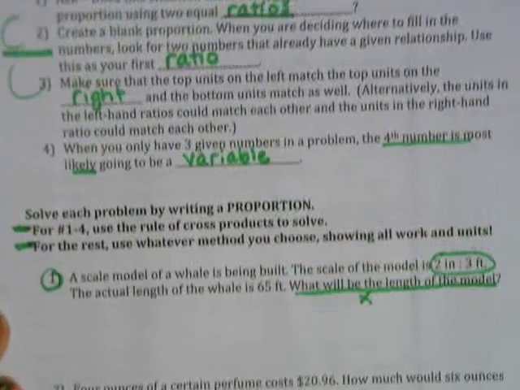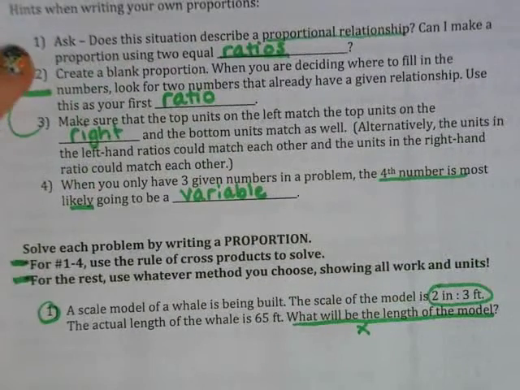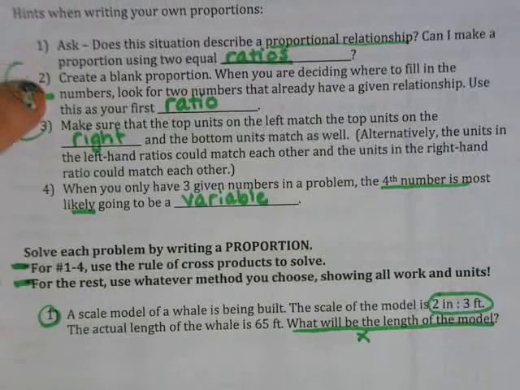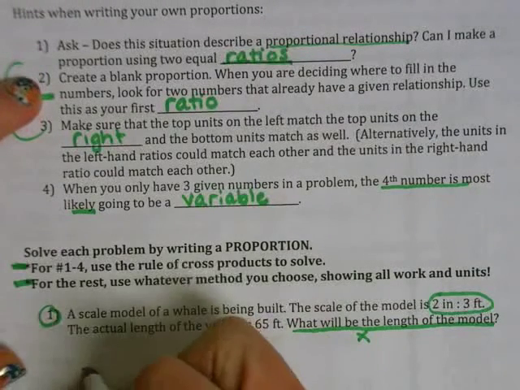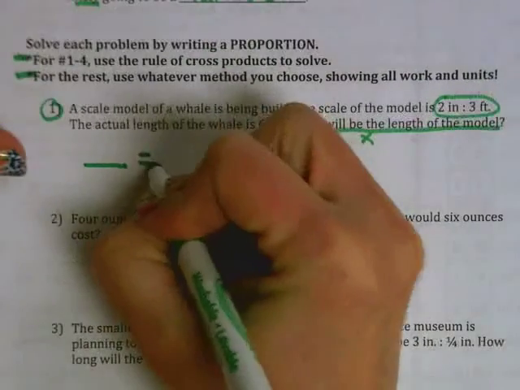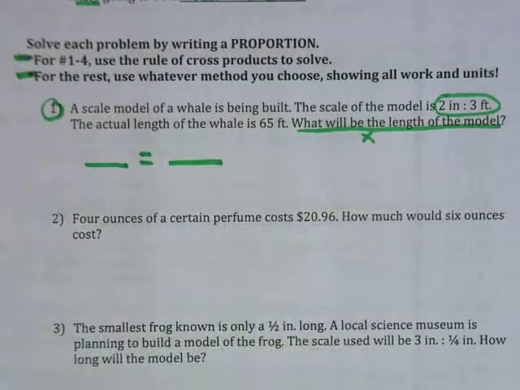We're going to use now our steps. We know we're going to write a proportion for number 1. Number 2, let's create a blank proportion. So down here, I'm going to create my blank proportion. And I know there's 4 spaces I can fill in.